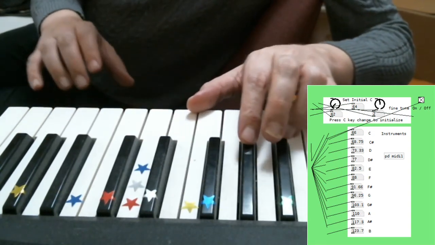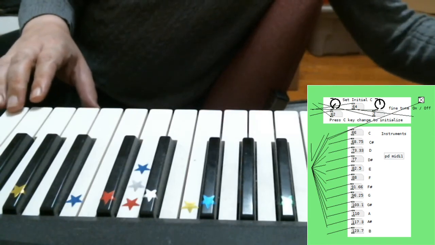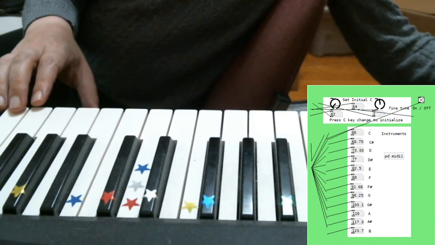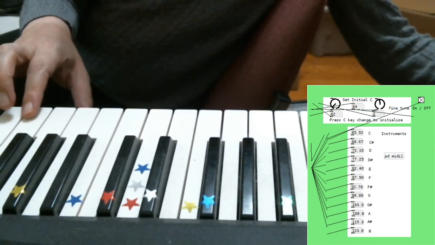Actually, it might be more noticeable higher up even. Let's do a C major chord high up.